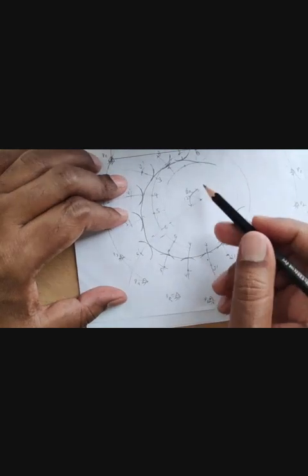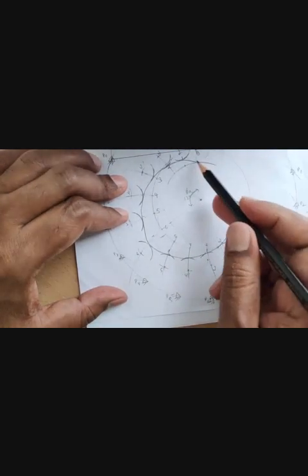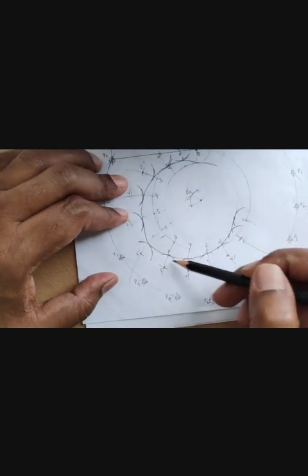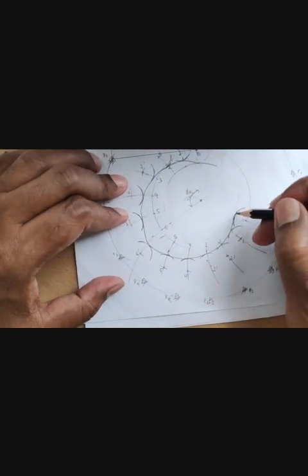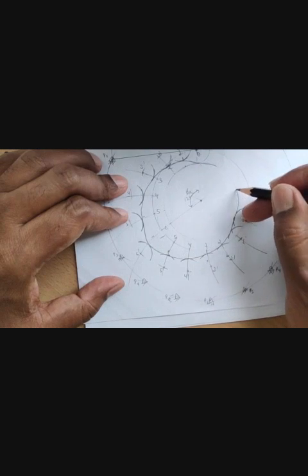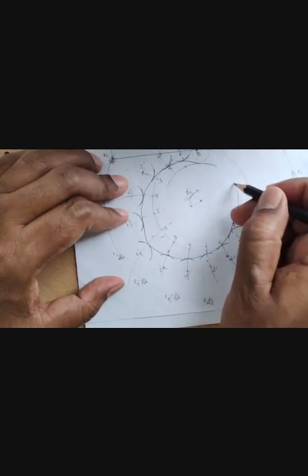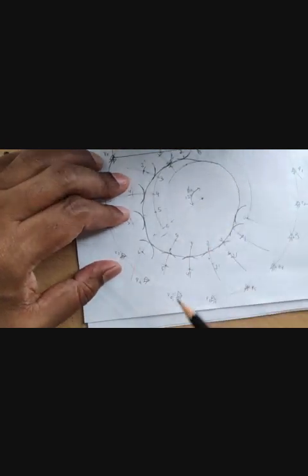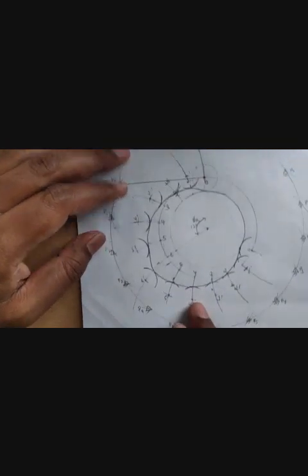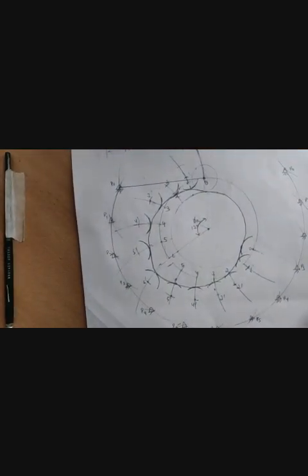So out of this 360 degree, the first 120 degree is rise, the next 120 degree is fall or descent, the next remaining degrees is no lift. So this is dwell at the lowest position. So this is how you complete the problem given on oscillating follower.